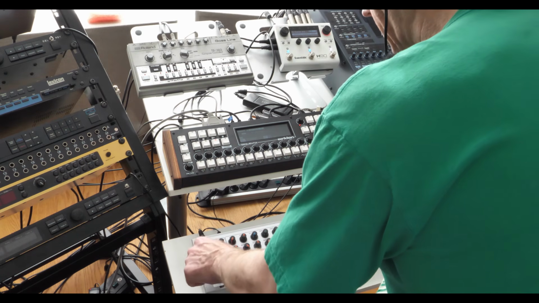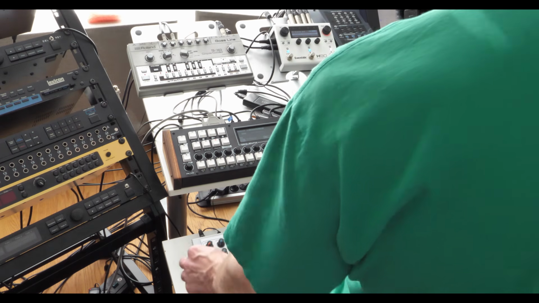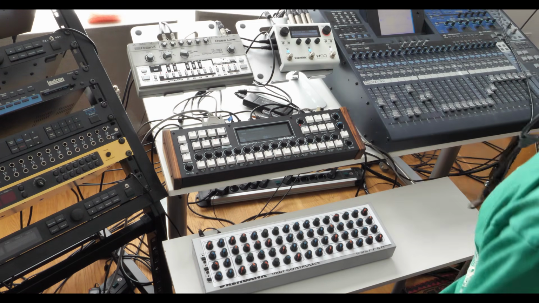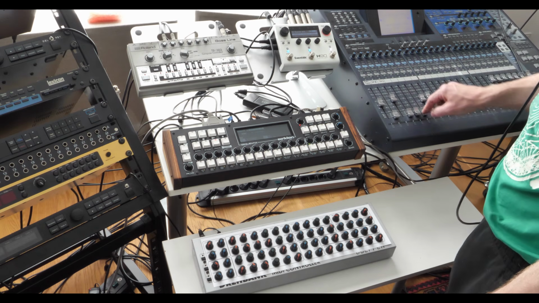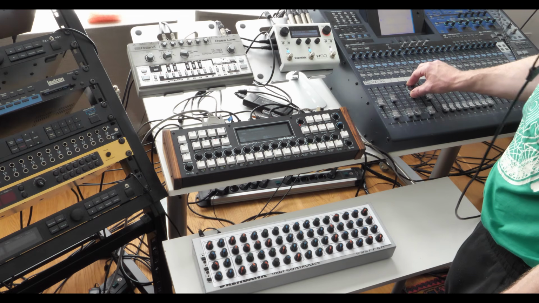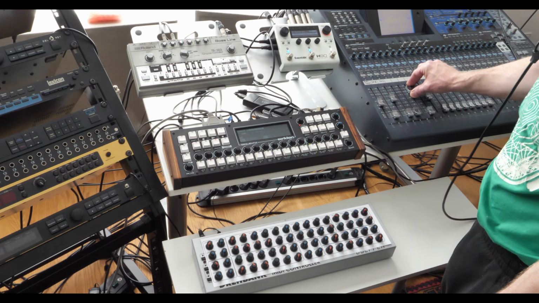So we'll turn that down. If I send the mixer over to VCO2, which is the noise, then I need to start the Prophet VS again. So that's the Prophet VS. That's the Prophet VS going through the MKS filters.